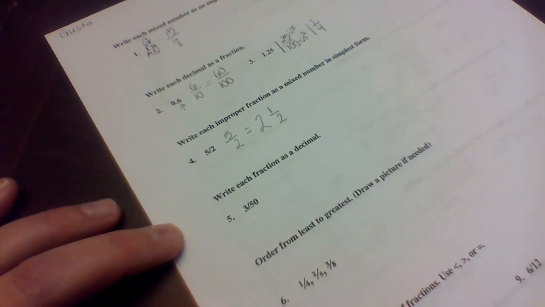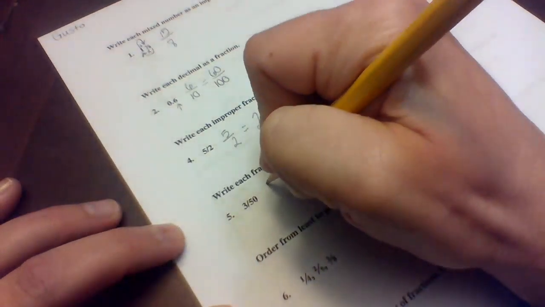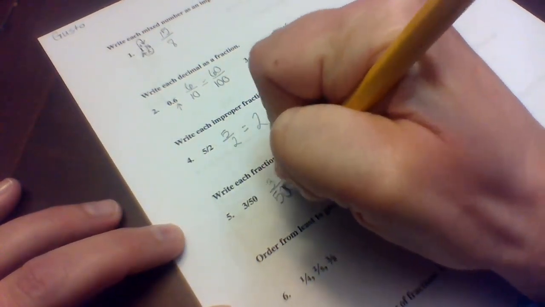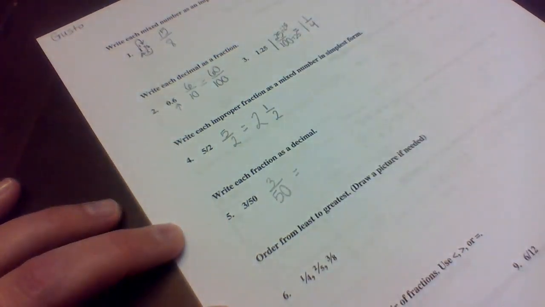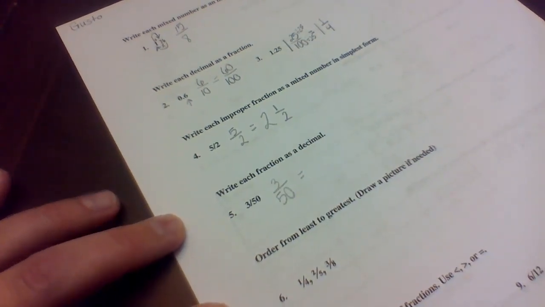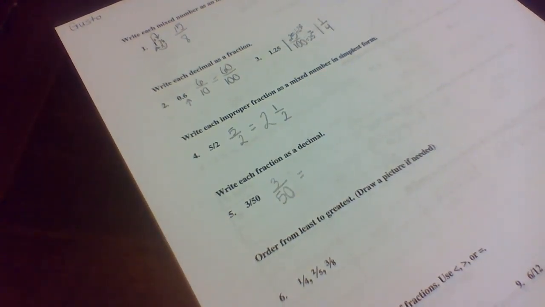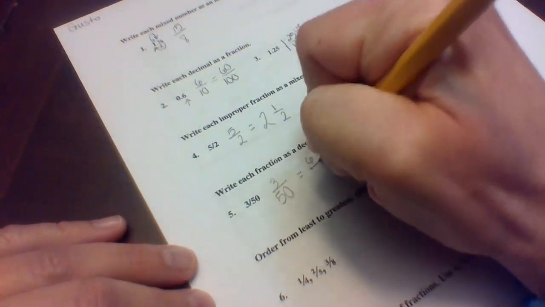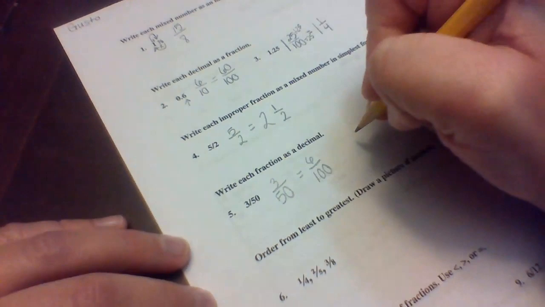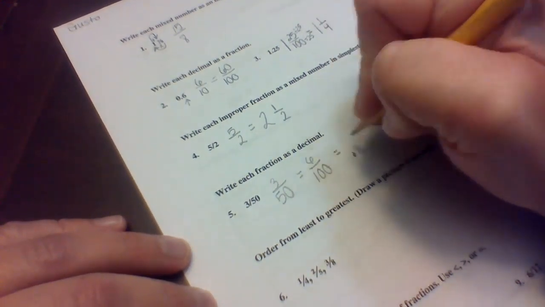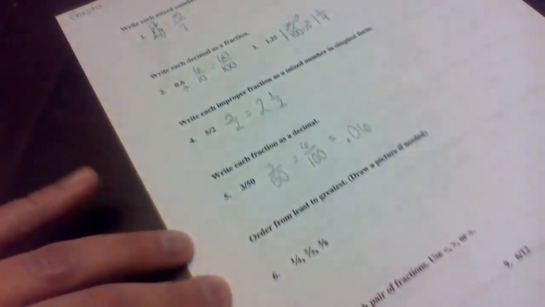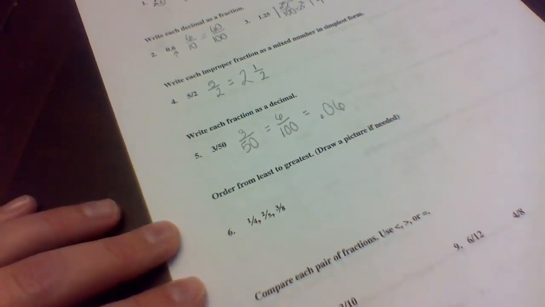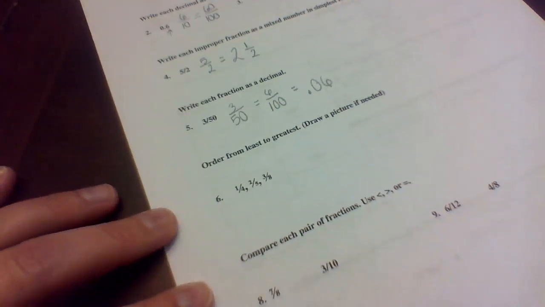Write each fraction as a decimal. So I have 3/50ths, which is pretty difficult to think about writing that as a decimal. So what you can do is think about percents and decimals out of 100, because it's hundredths value system. So if I write this as equal to 6/100, 6 hundredths, then it's easier for me to write that as a decimal, yes? Okay.